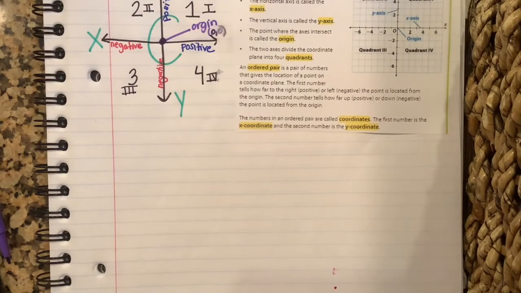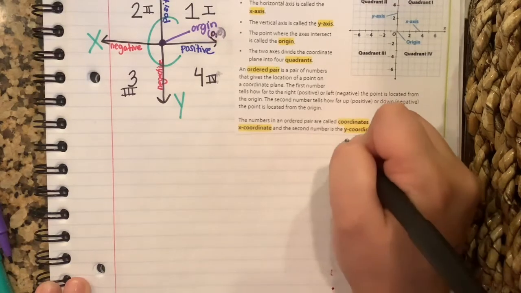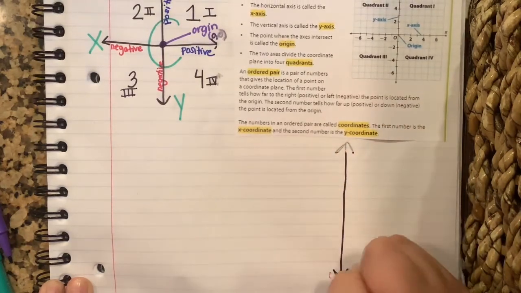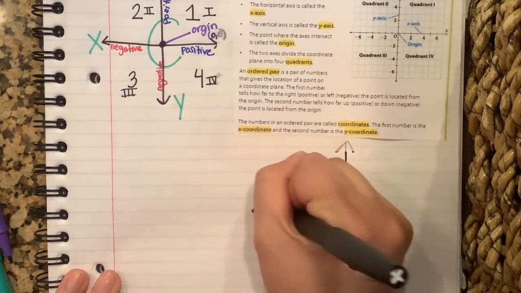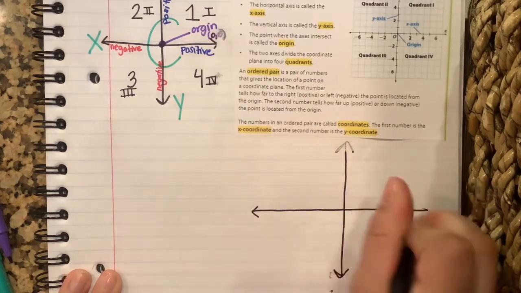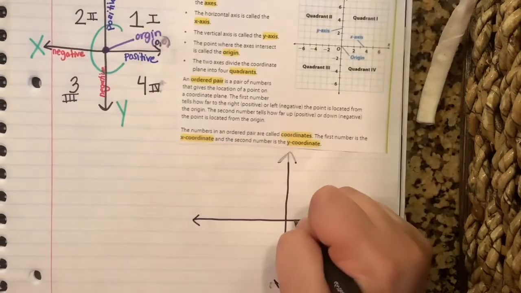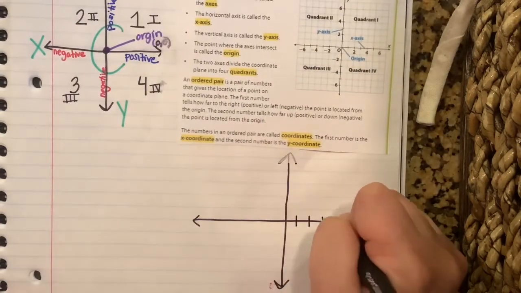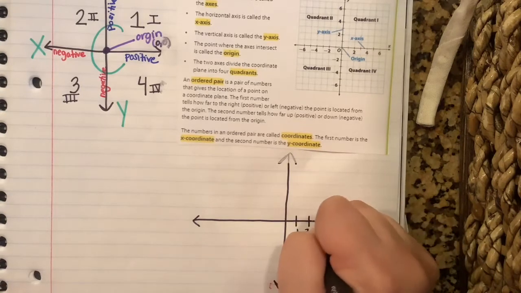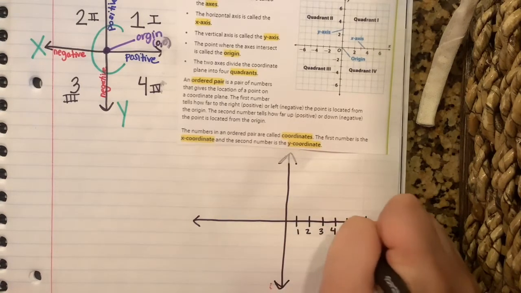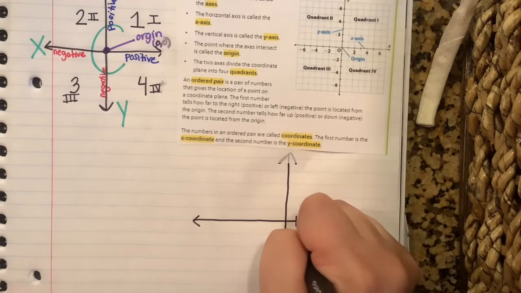So I'm going to go ahead and make my coordinate plane. And I'm going to start labeling my positive and negative side. Here's my positive. Here's my negative.